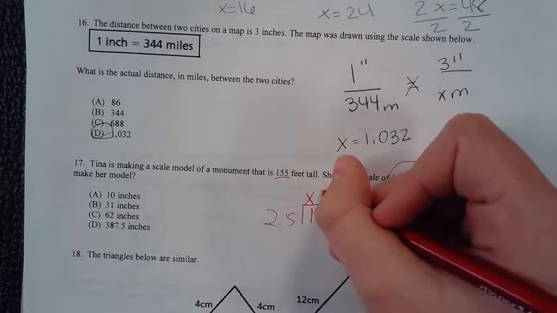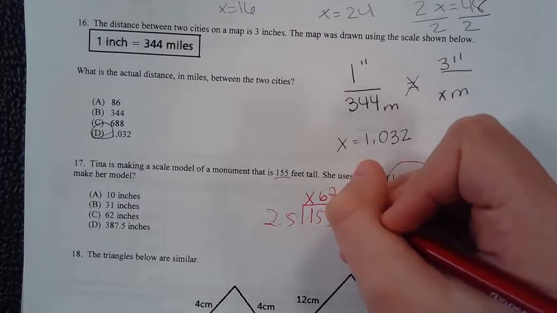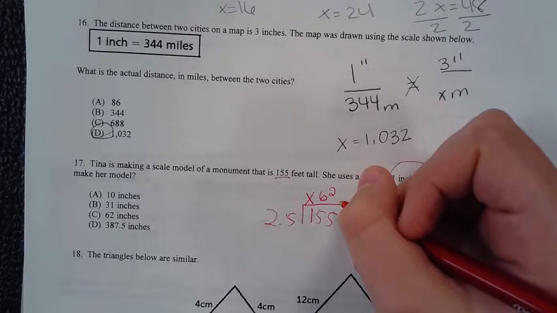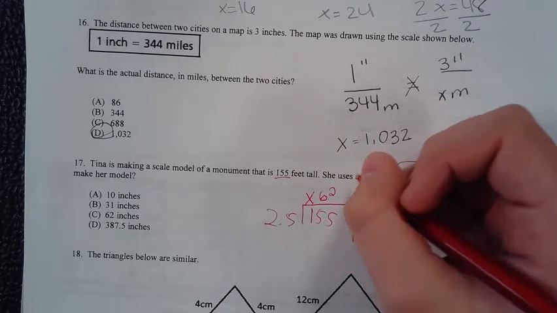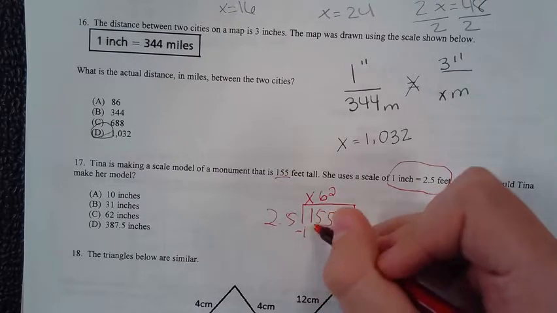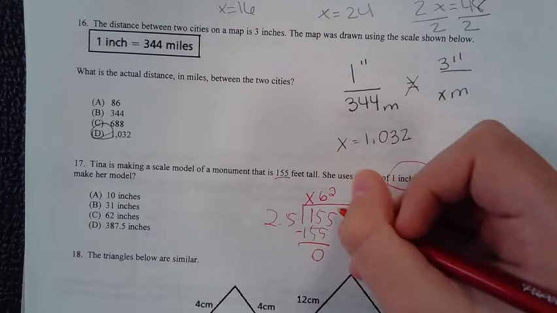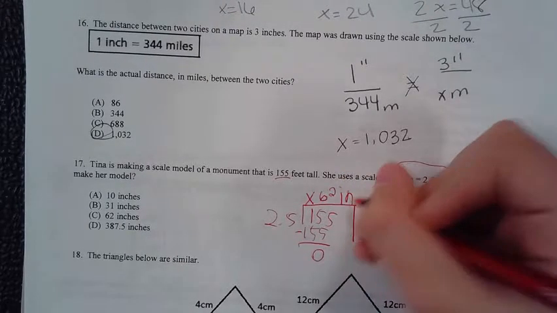You guys can just use your calculator. 62 times 2.5 can go into 155. And you would have to subtract 155 from it, because it goes in evenly, and that's 0. Now you have to drop down your label, which is 62 inches.